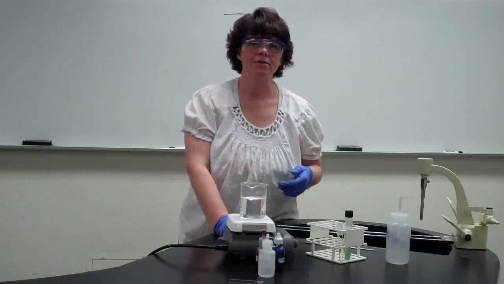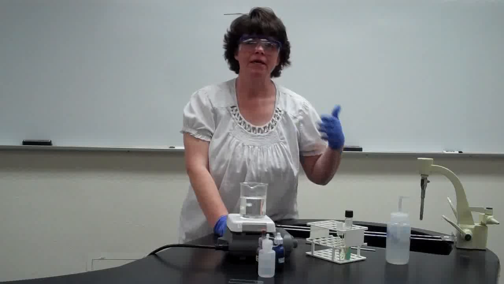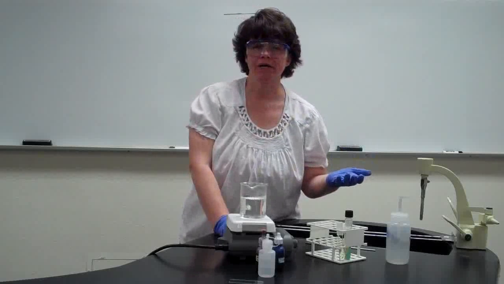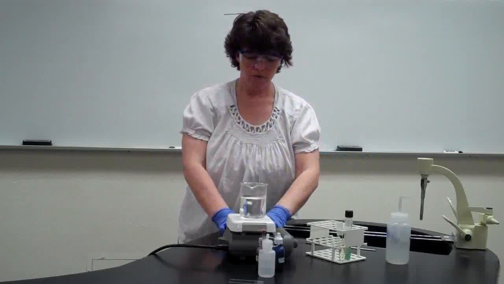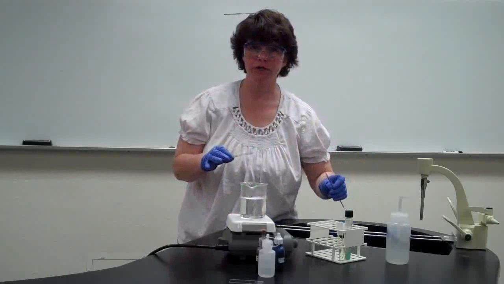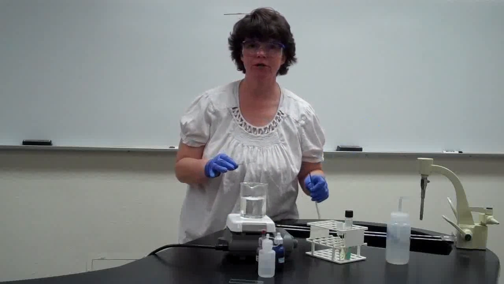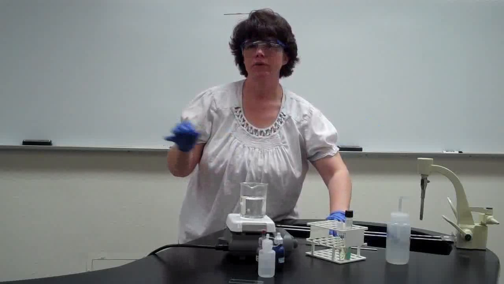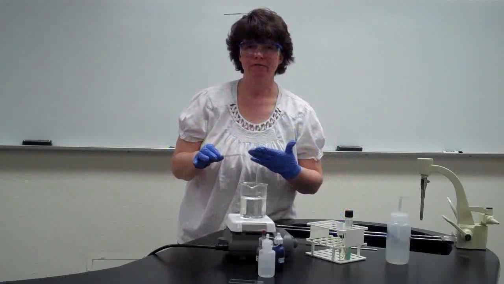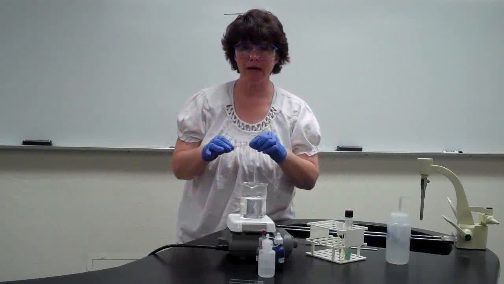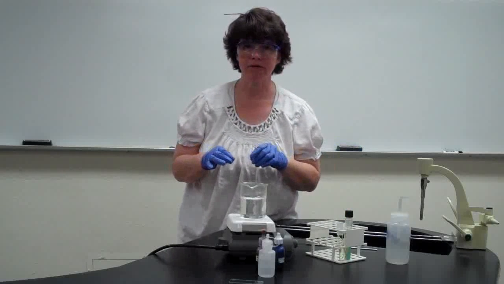And it will always say at the beginning of the procedure, make and fix a slide of this particular bacteria. That means you put the bacteria on there using your sterile technique with your loop and your Bunsen burner, allow it to dry, run it through the flame. That's the fixing procedure. So you would have done that already before you start any of this.